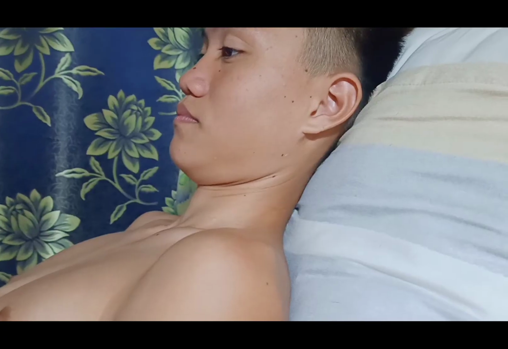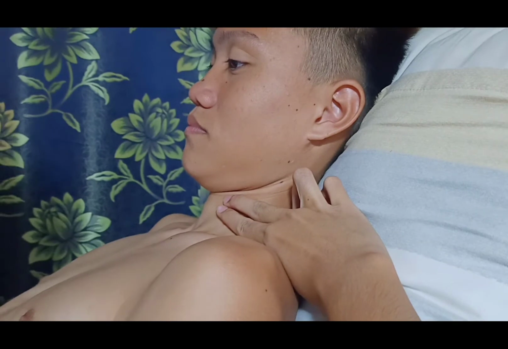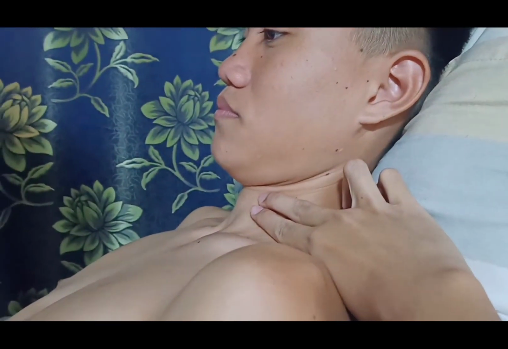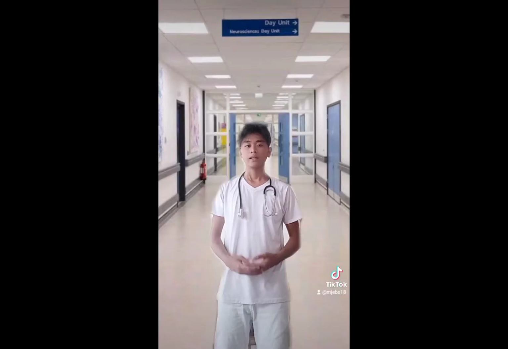Assessing the carotid arteries. With the head of the bed still slightly elevated at 30 degrees, position the client's head slightly towards the side being examined. Palpate the carotid artery cautiously, avoiding too much pressure or massaging the area. Repeat the preceding step on the other side.